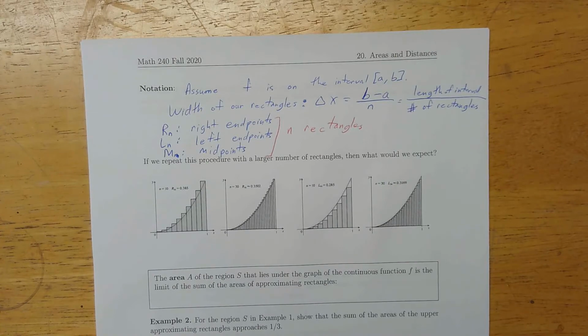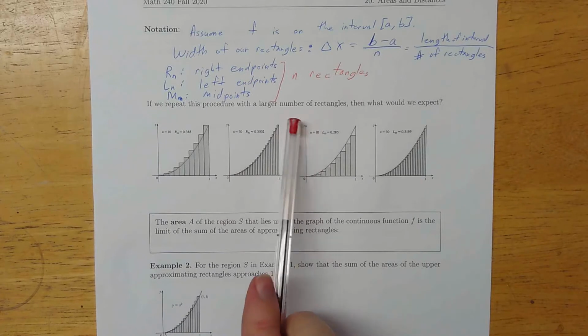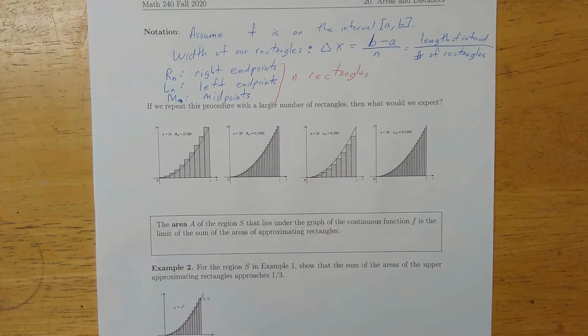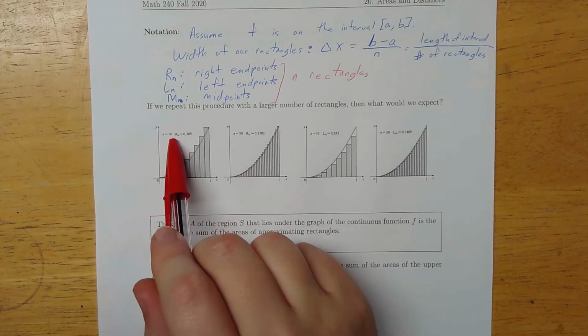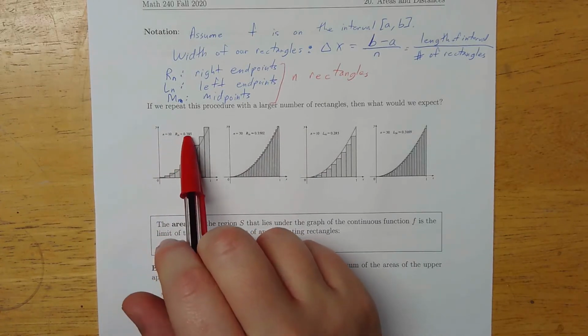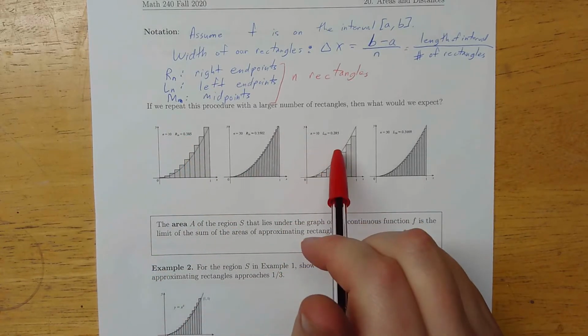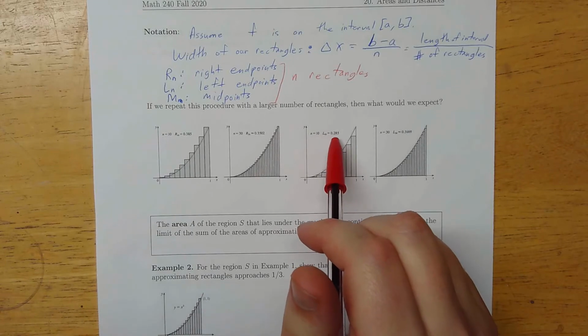So we just said that we wanted to make that interval a little bit tighter, right? We wanted to get a little bit better of an estimate. Well, what we're going to do is try to use a larger number of rectangles and see what sort of things happen. So say we used 10 rectangles. If we use 10 rectangles and right endpoints, we get 0.385. And if we use 10 rectangles and left endpoints, we get 0.285.